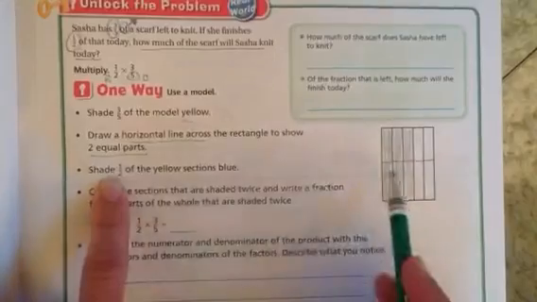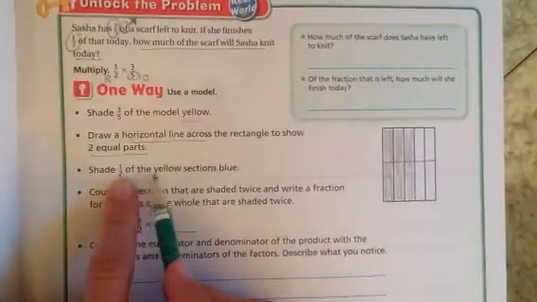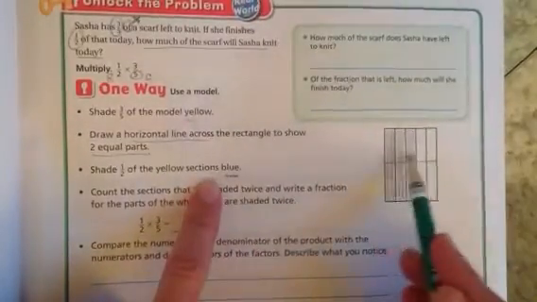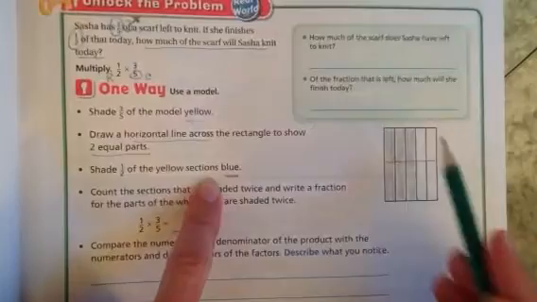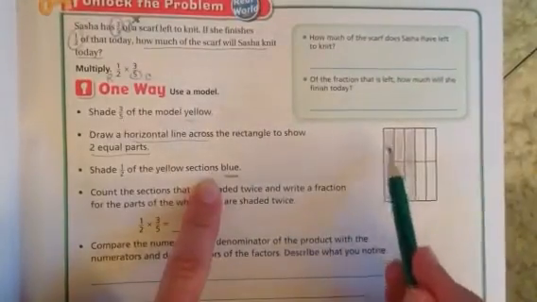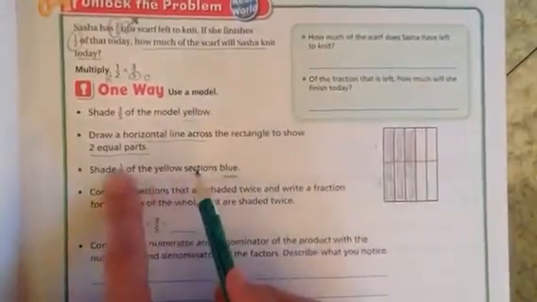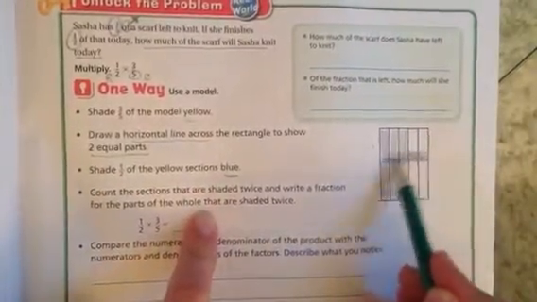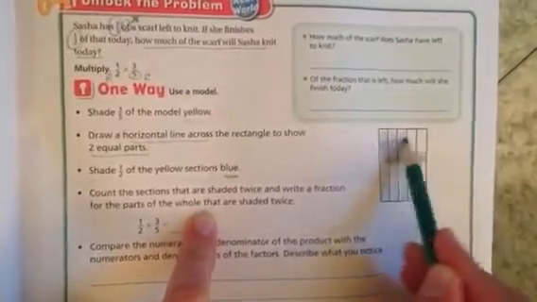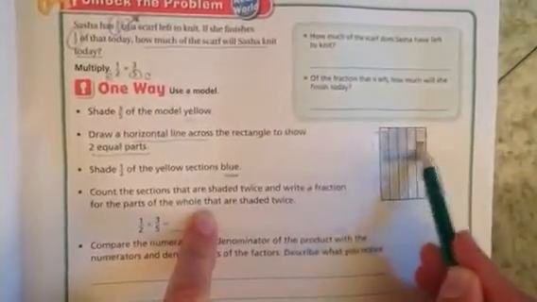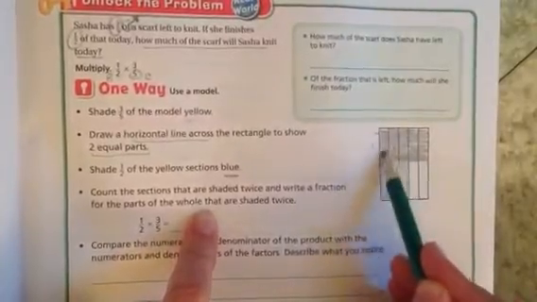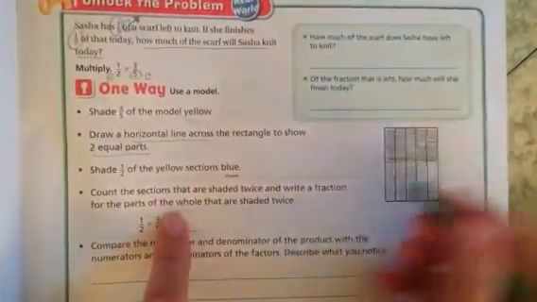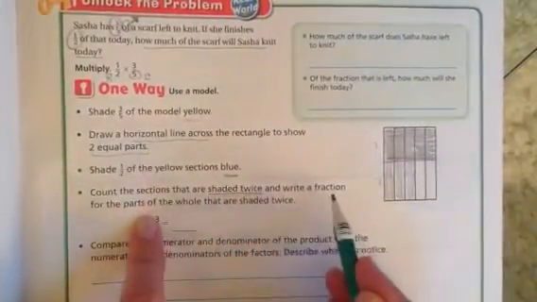And I'm going to shade 1/2 of the yellow sections blue. I'm going to go darker with my pencil. So we have 1, 2. I'm going to take one of the 2 and shade it darker. And then guess what we're going to do? We're going to look and see which parts were double shaded. We're shaded twice. Okay, so count the sections that are shaded twice or overlapped.